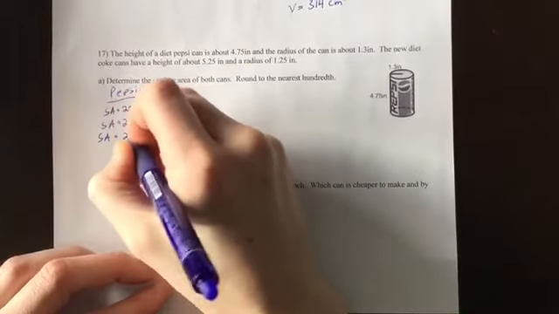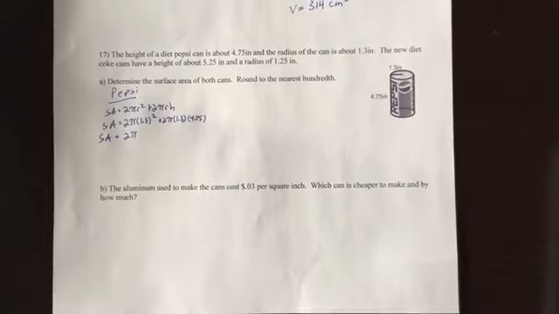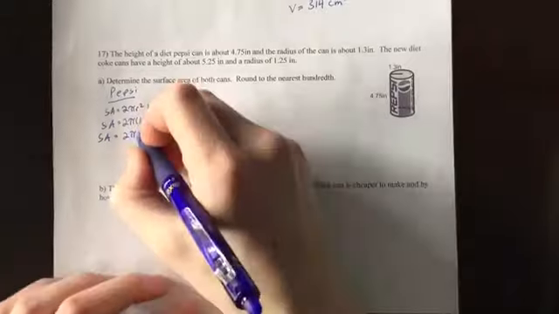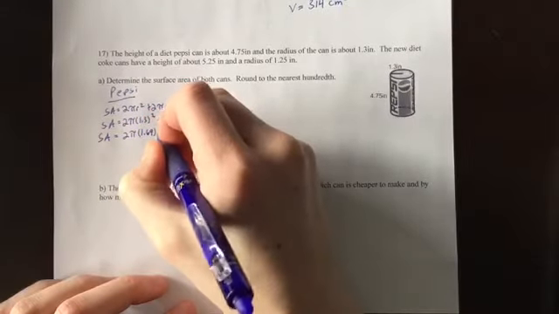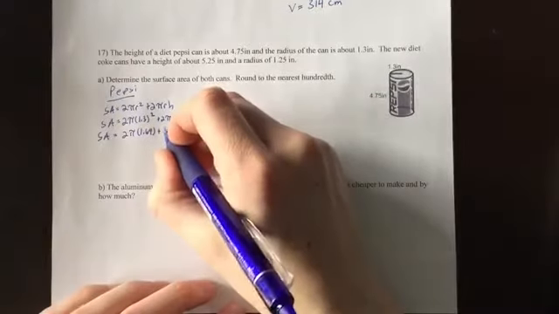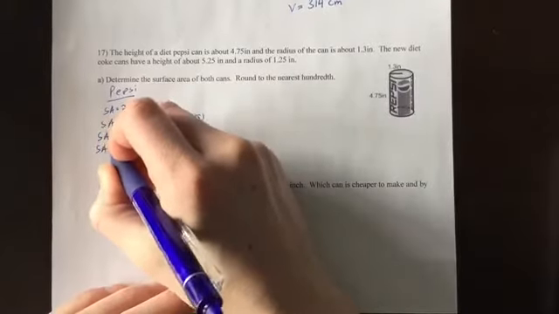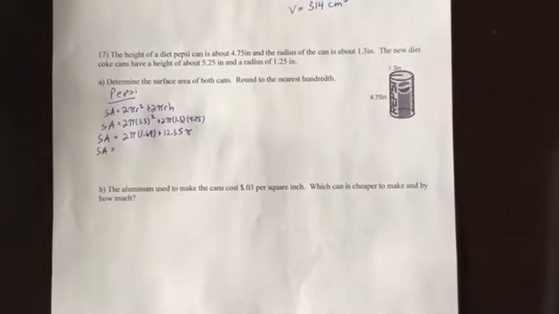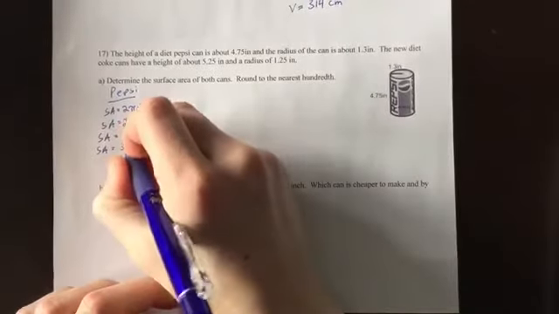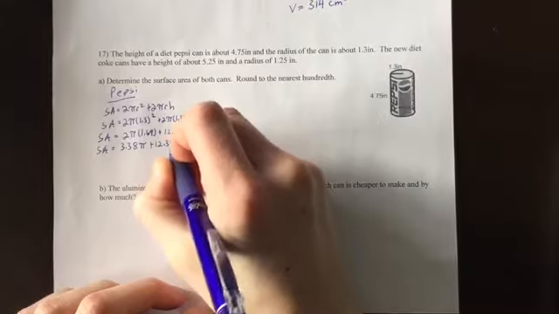So order of operations, I'm going to do that exponent. We're rounding to the nearest hundredth. That's 1.69. We'll do our multiplication here. 2 times 1.3 times 4.75 gives us 12.35 pi. 1.69 times 2, 3.38 pi plus 12.35 pi.